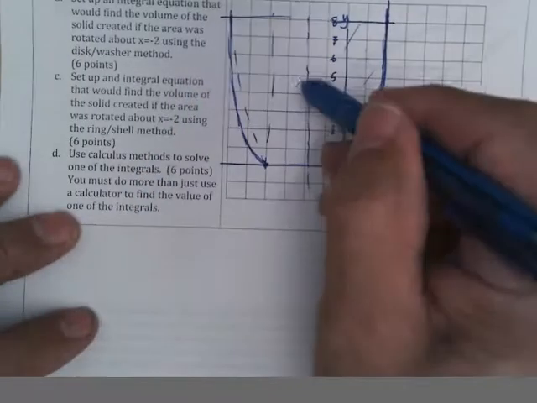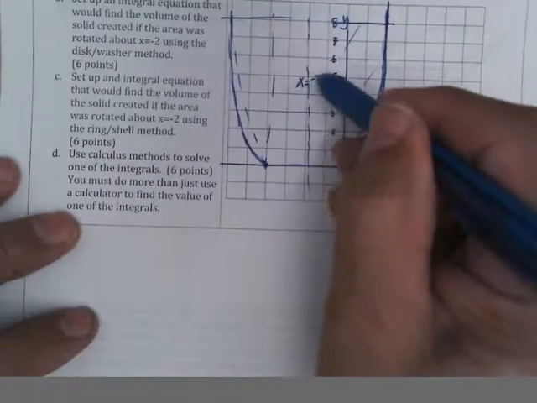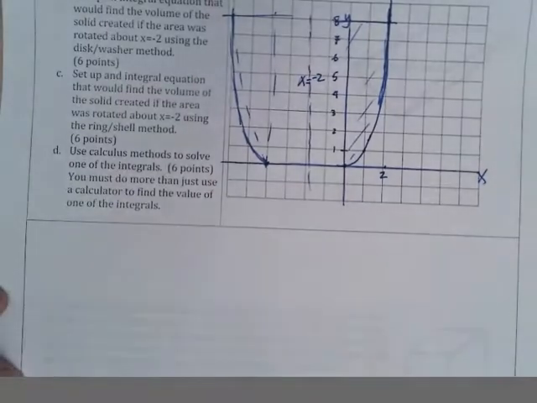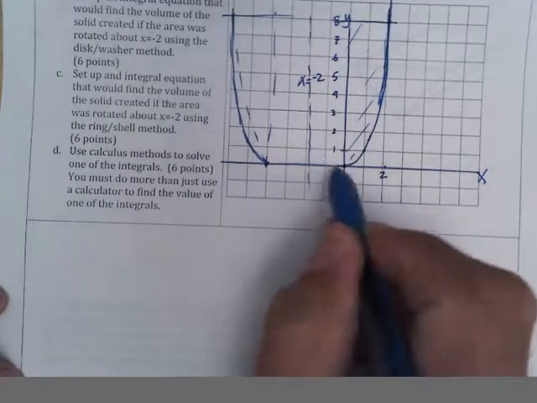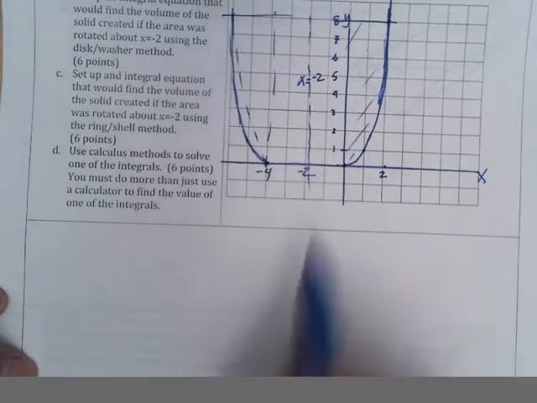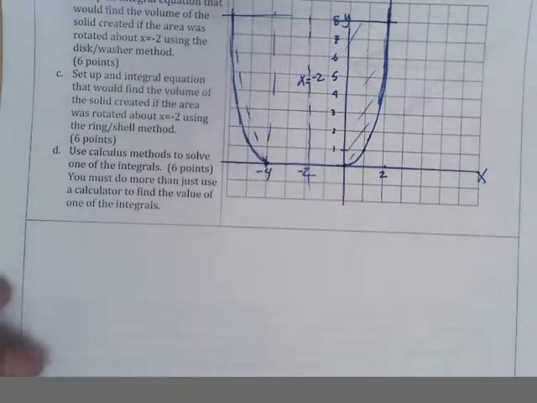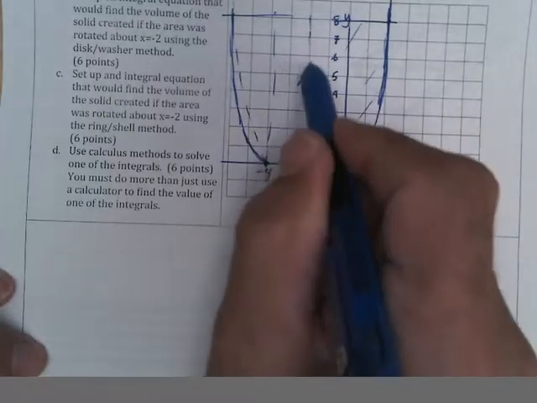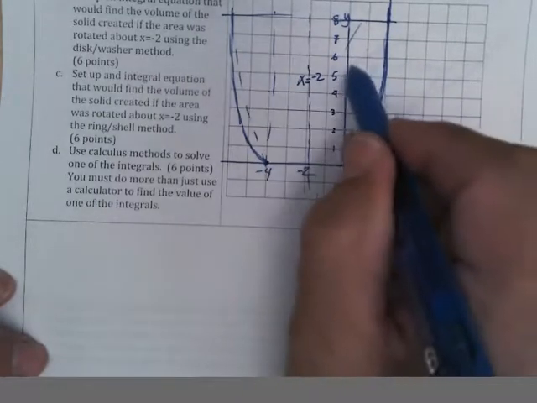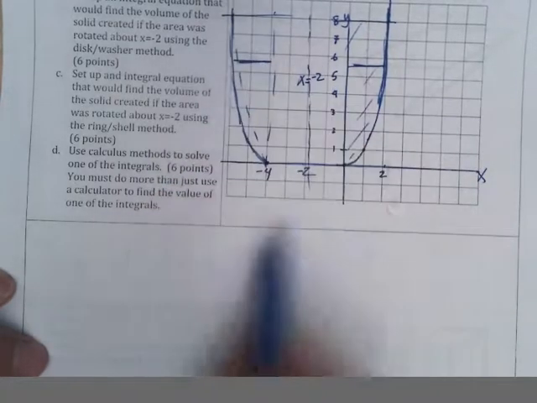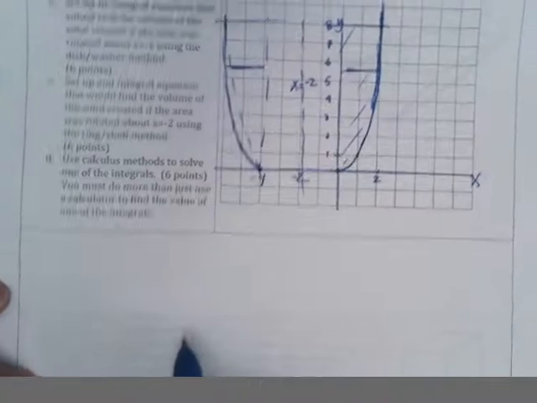So here's the axis, x equals -2, and it goes this way. All right. So this is -4, clear over here. This is -2. So disk method. So I slice it perpendicular to the axis. So I'll make a slice right here, which should be over here. So it's actually going to be a washer.